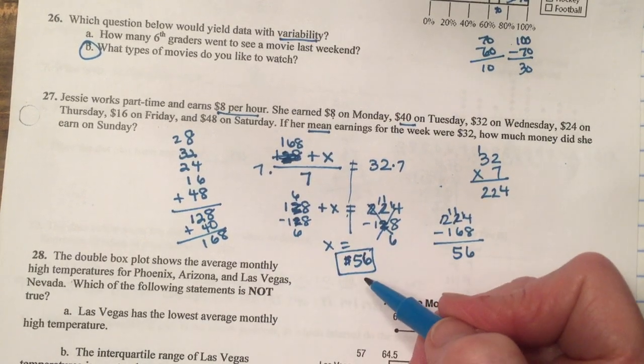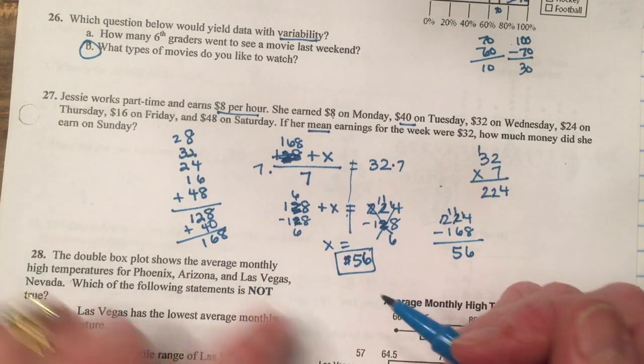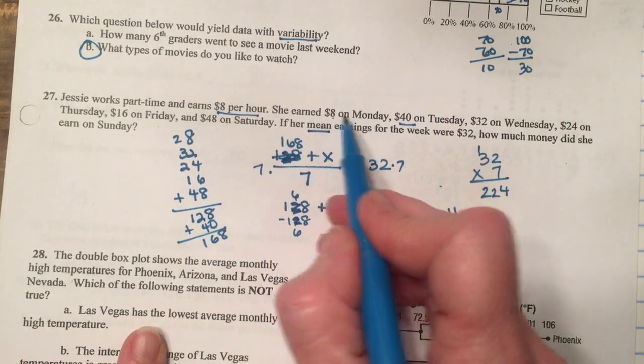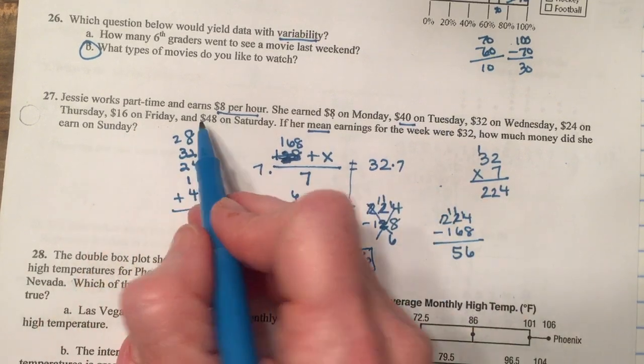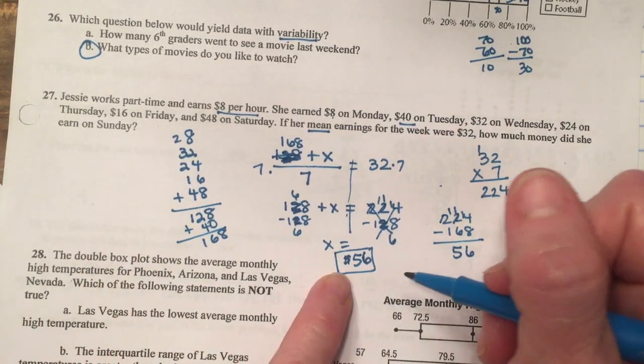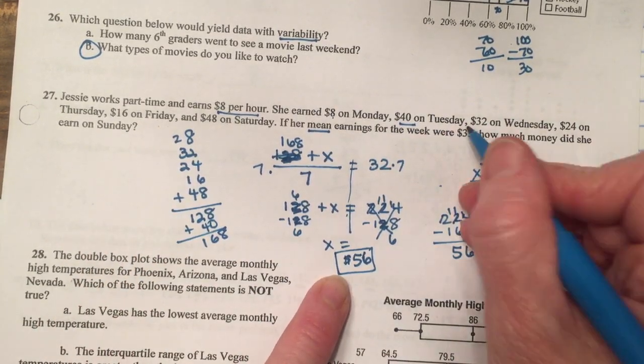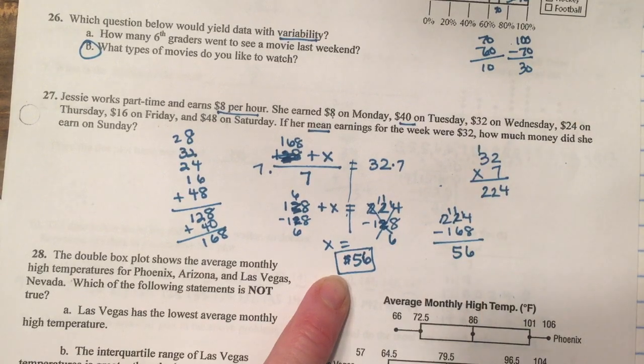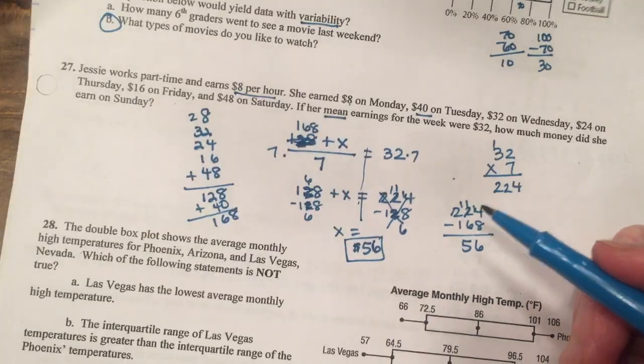If I wanted to check my answer, I would go back, and now that I have all 7 numbers, 8, 40, 32, 24, 16, 48, and 56, I would add them up, divide by 7, and see that the average truly is $32. So sorry about that mistake, but, you know, I'm not perfect.